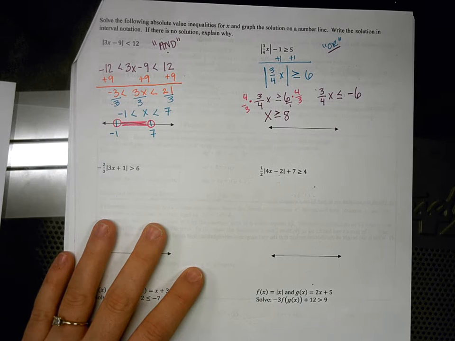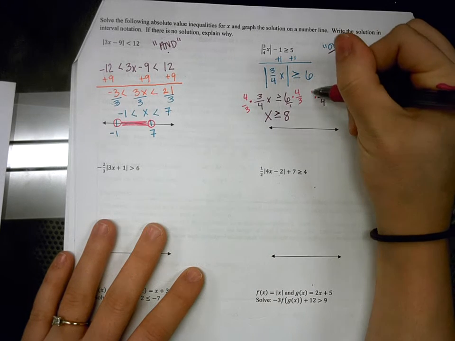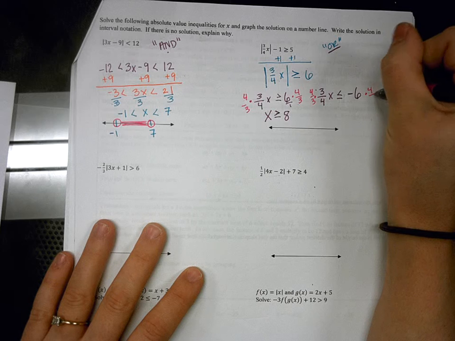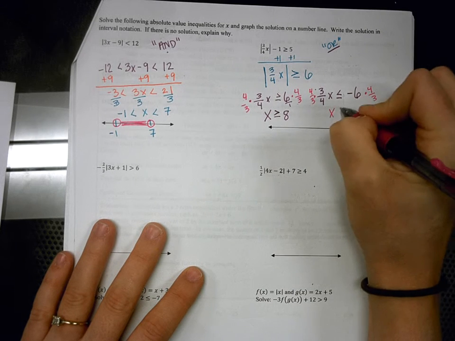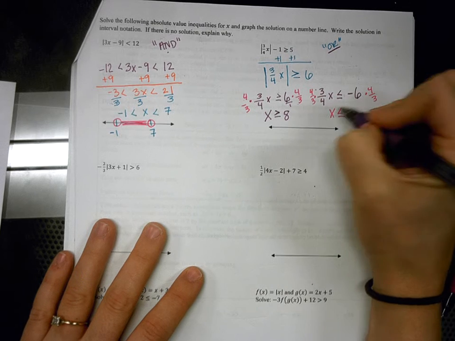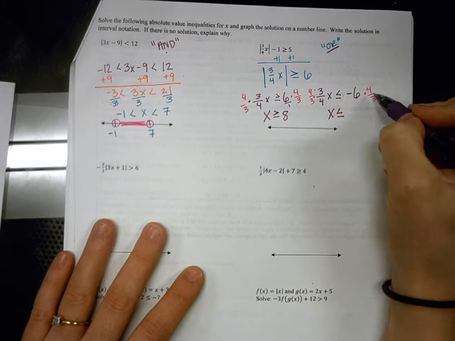On the other side, we're still going to do the same thing. Multiply by the reciprocal. And we should get a similar answer. But now we get negative 24 over 3, which gives me what? Negative 8.